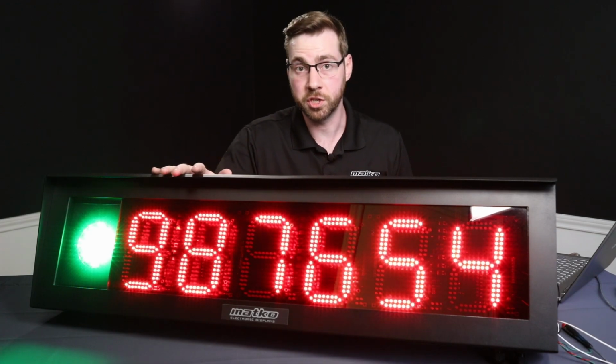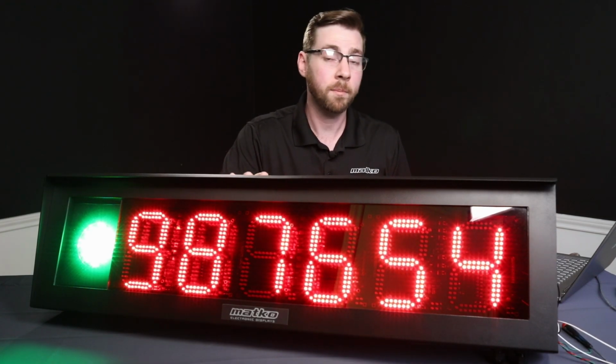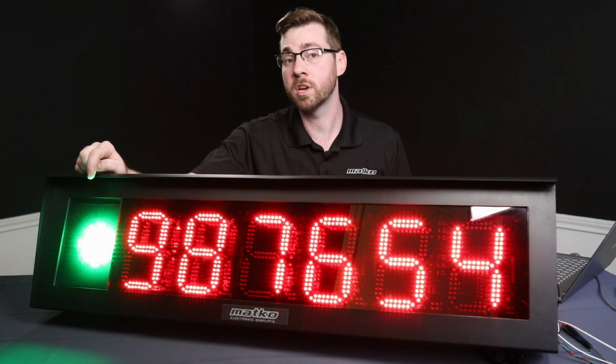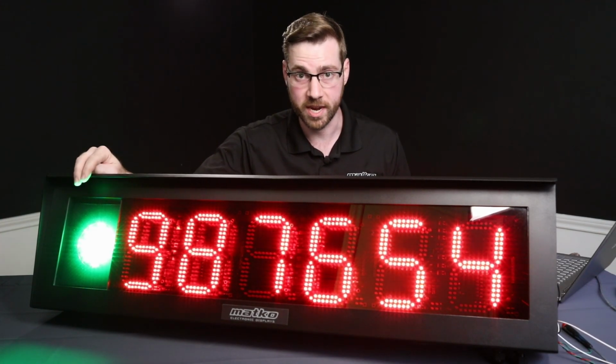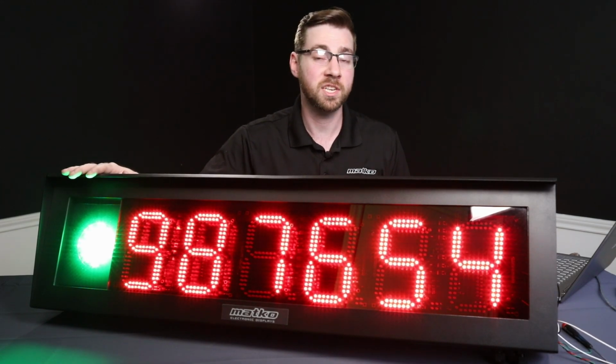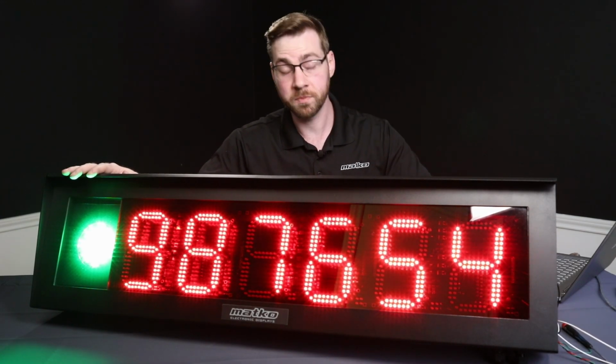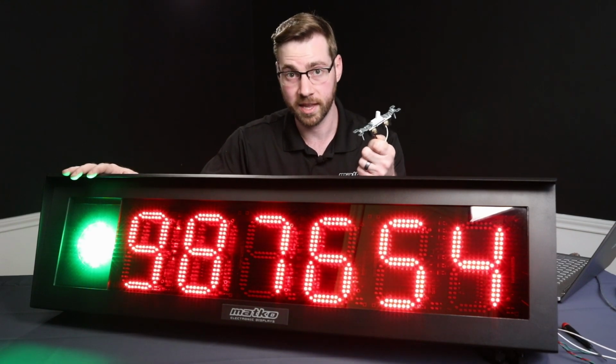So what did we just do? In the Matko display, option number 21 controls the red on the stoplight, and option number 22 controls the green. And both of those options have been set to a value of 1, which means that it's going to be controlled by the light switch.